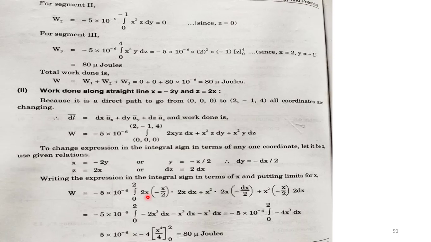So we'll keep this 2x minus x by 2 into 2x dx plus, you observe the second term, it is x square z. Now put z here as 2x. So x square into 2x and dy term is there. So dy can be written as minus dx by 2 plus x square y dz. So this can be written as x square. Instead of y we can write minus x upon 2 into dz. So dz can be written as 2 dx.